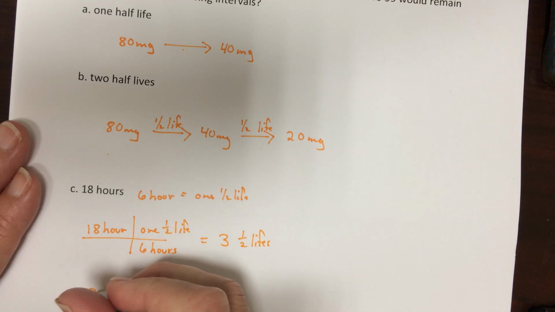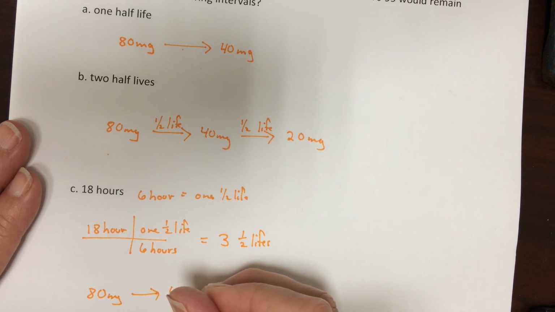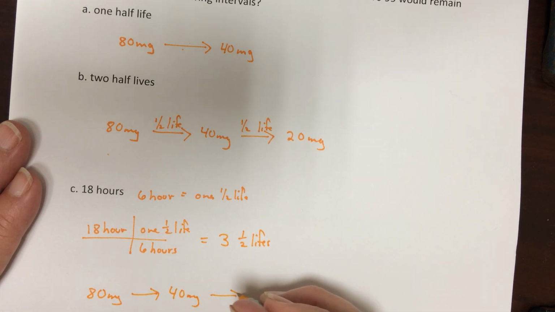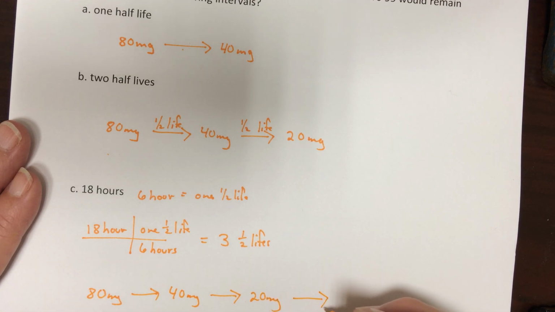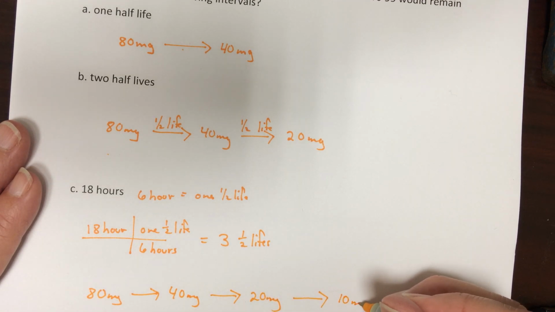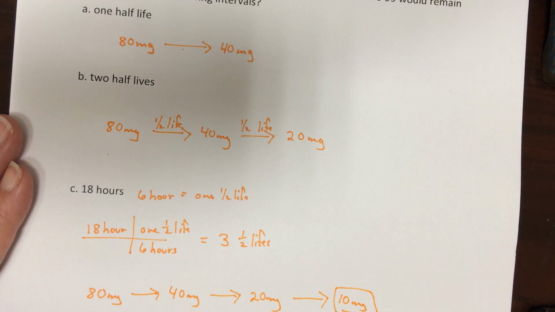So if we start with 80 milligrams, our first half-life takes us to 40 milligrams, our second half-life takes us to 20 milligrams, our third half-life takes us to 10 milligrams. So that would be our answer. We'd have 10 milligrams left.